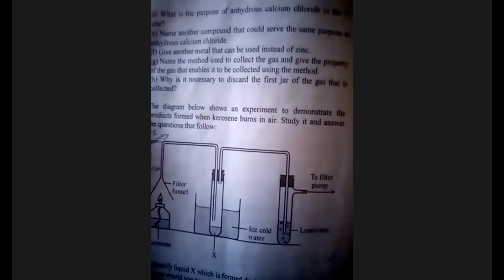Then another question: give another metal that can be used instead of zinc. So instead of zinc, we can use magnesium, calcium. You can use magnesium, calcium.